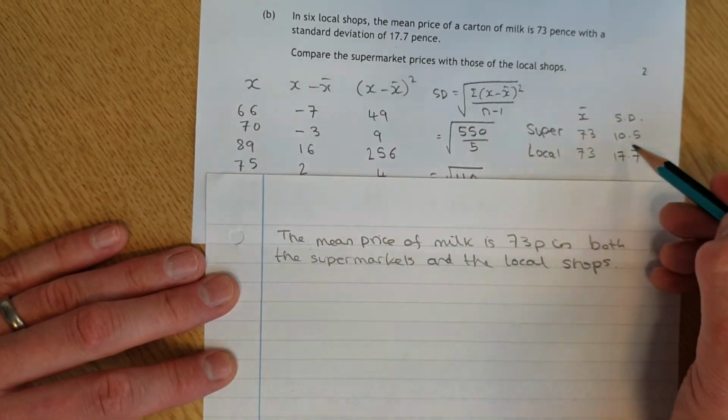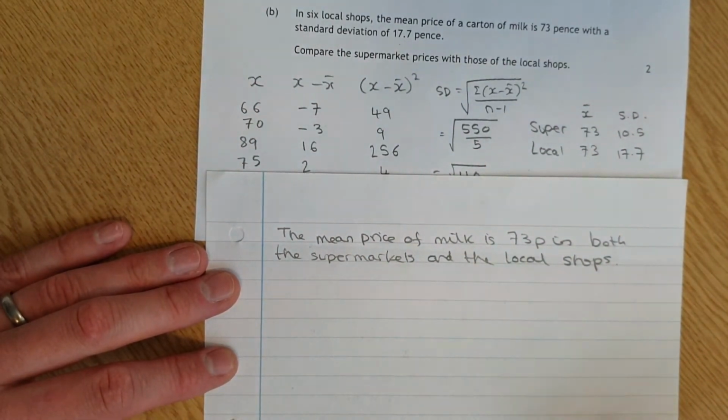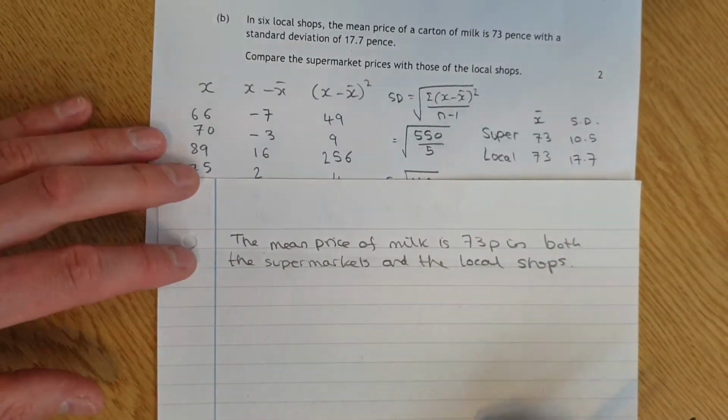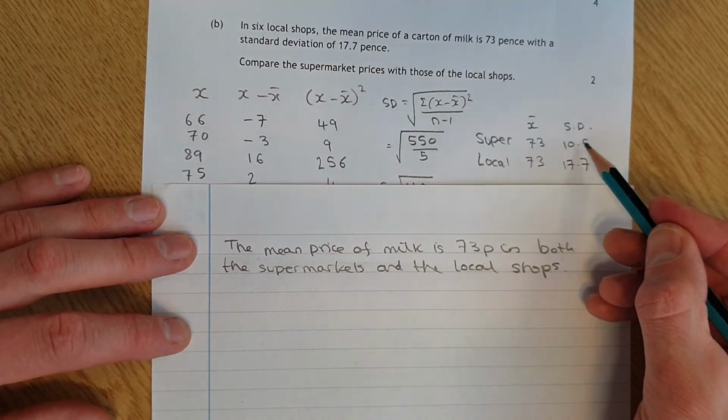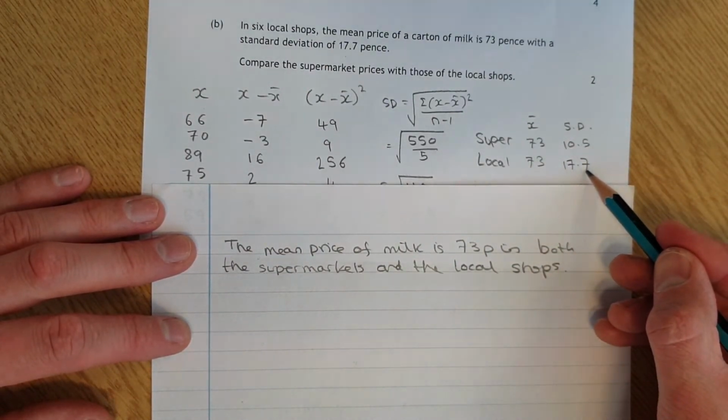We're then going to compare the standard deviations. Now remember, standard deviation tells you how spread out the data is compared to the mean value. Here it's smaller, so there's less variation. Here it's larger, so there's more variation.